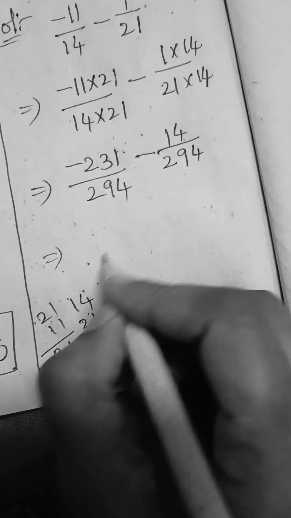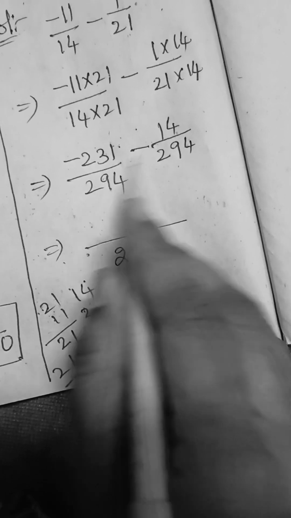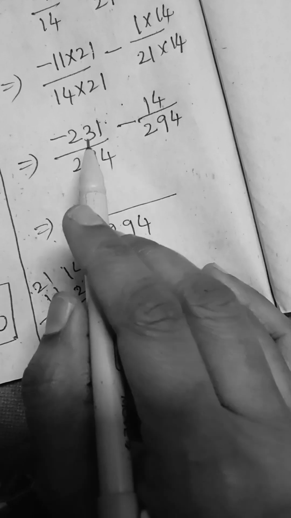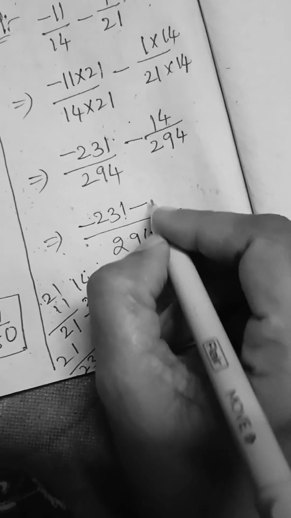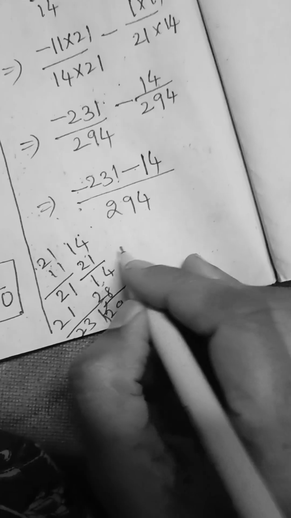Now here both the denominators are equal. So these both are like fractions. We can add or subtract the numerators easily. Now 231 minus 14. If we have two negative values, what do we have to do?